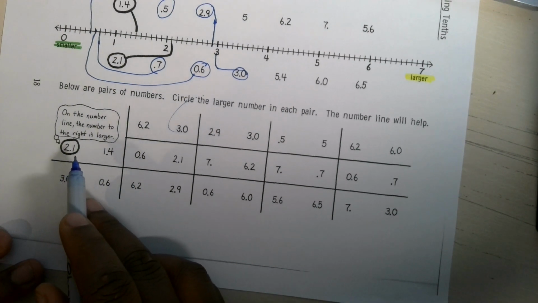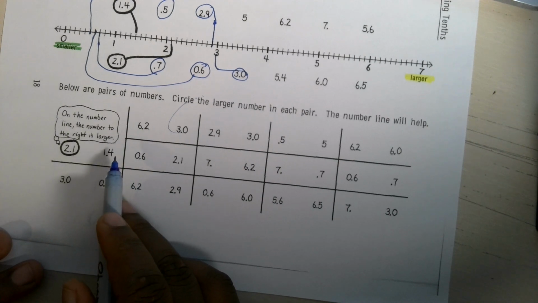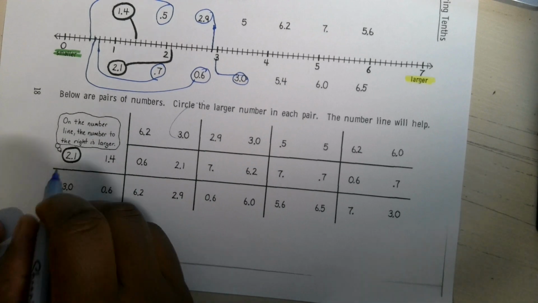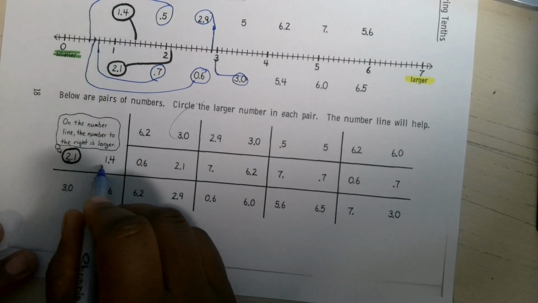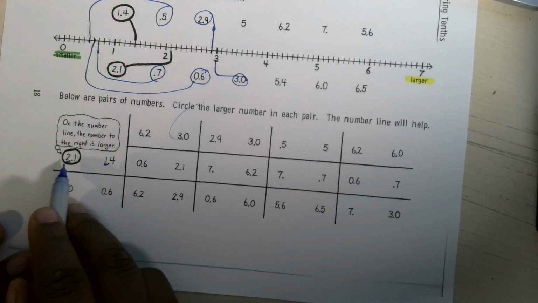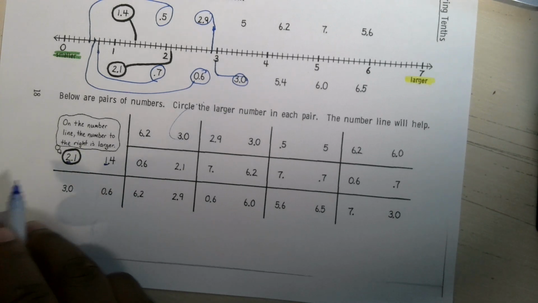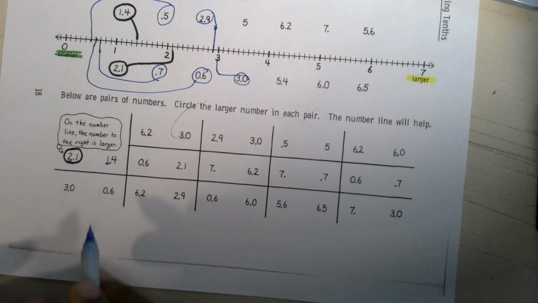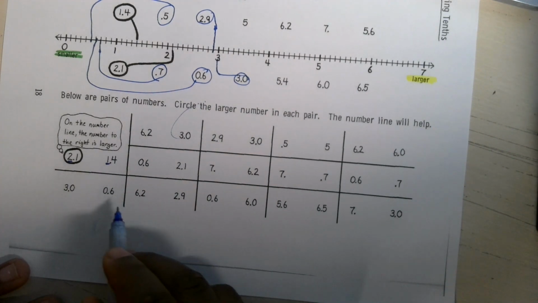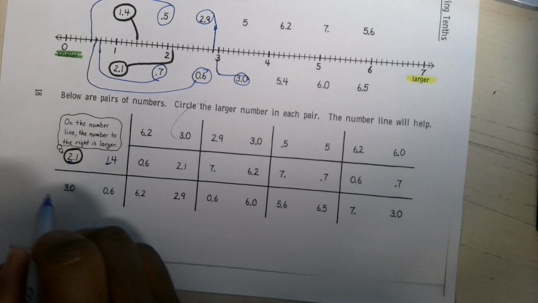So I have 2 1/10 versus 1 4/10. Well, I can think of my unit rule. Here I have 2 whole units, and here I have 1 whole unit. 2 whole units is greater than 1 whole unit, and so this number is greater than 1 4/10. Here I have 3 0/10 versus 0 6/10.